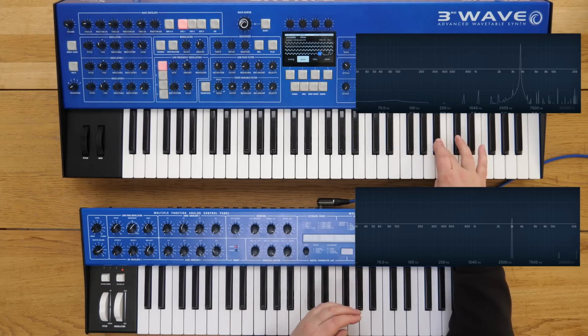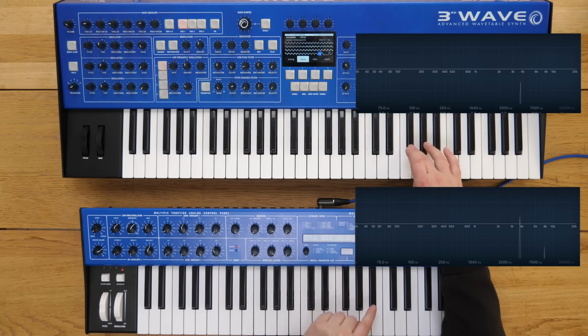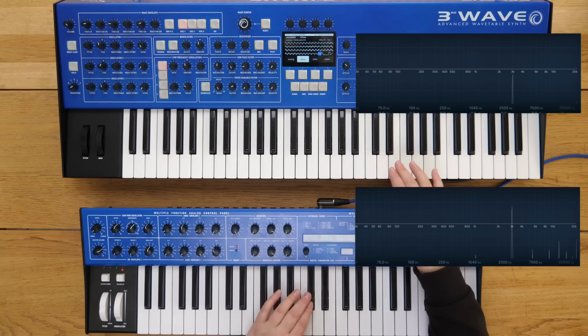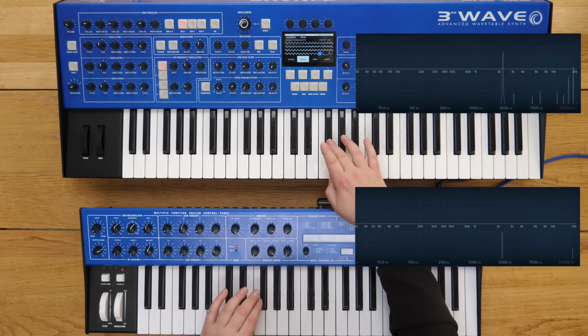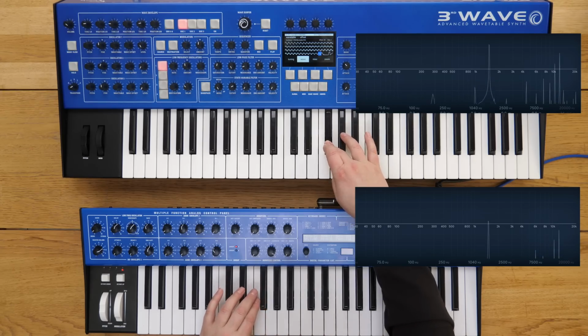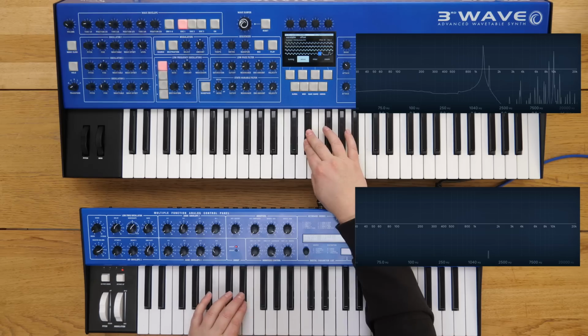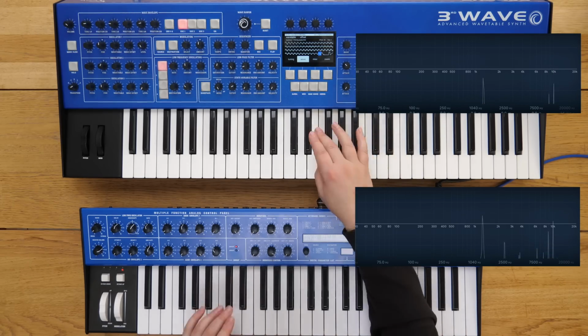So each note is slightly different. See, there's a lot more on the third wave than that one. But there's still some on the Behringer. So they are different. But whether one's closer to a PPG or not. An awful lot of stuff happening there. Yeah, I think overall, while I've been doing this test, I've found the third wave to be maybe a little bit more aliasy.